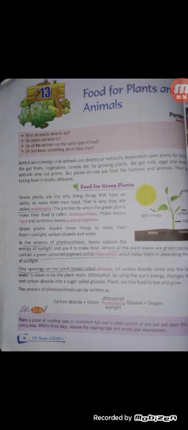Food for green plants. Green plants are the only living things that have an ability to make their own food. That is why they are called autotrophs. The process by which the green plants make their food is called photosynthesis. Photo means light and synthesis means putting together. Green plants require three things to make their food: sunlight, carbon dioxide, and water. In the process of photosynthesis, leaves capture the energy of sunlight and use it to make food.